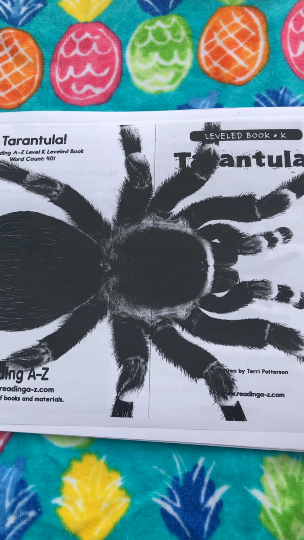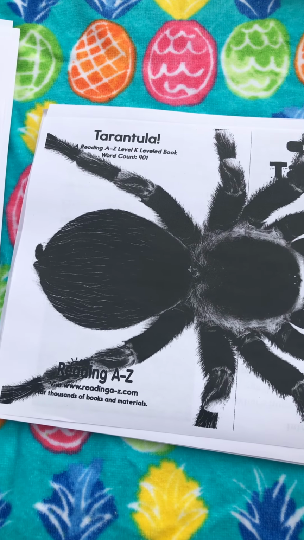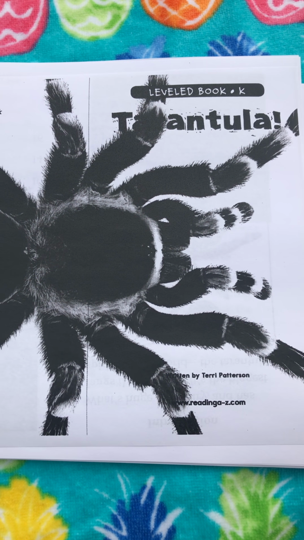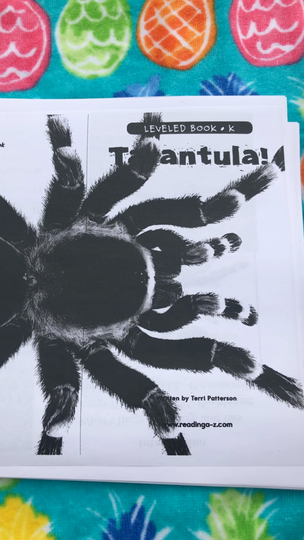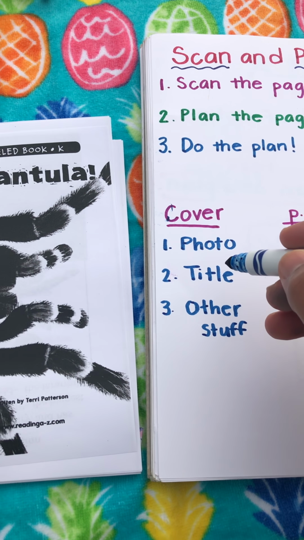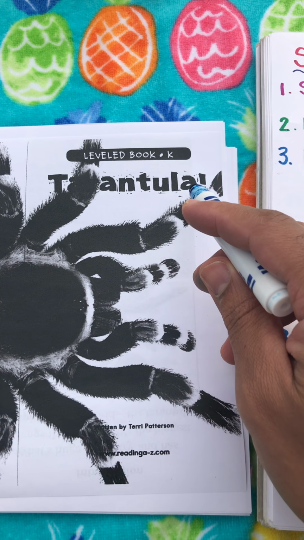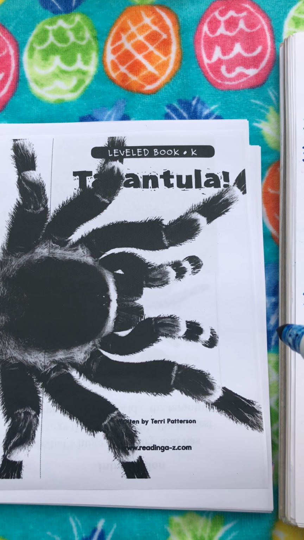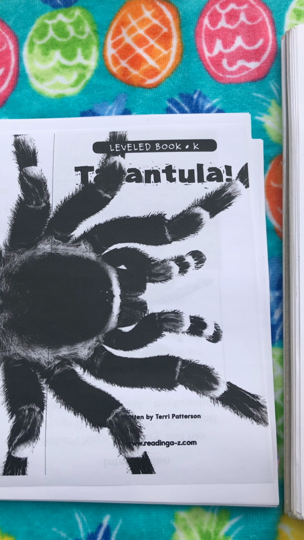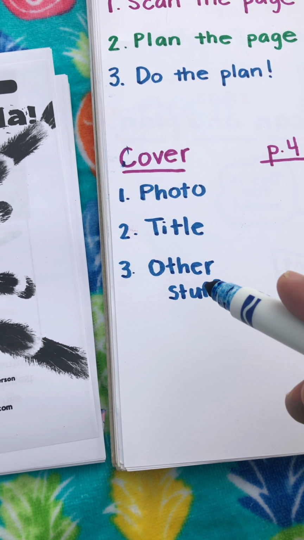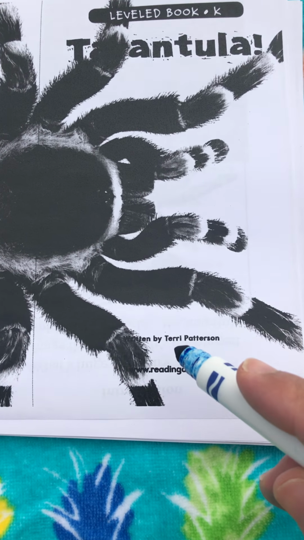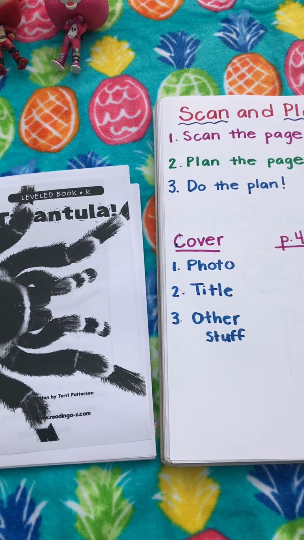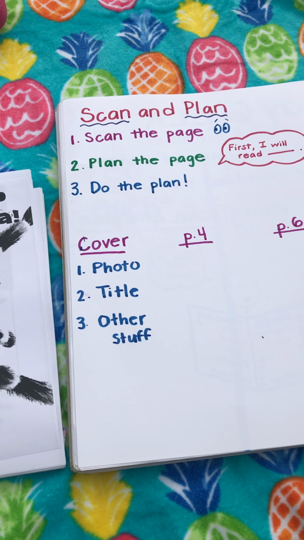Now I get to do the plan. I look at the photo. Looks like a really huge spider. Looks very realistic too. I can see it's not a picture or a cartoon. This is a real spider. After that, I get to look at the title. That's the second thing on my plan. Title is Tarantula. That gives me a clue that this book is going to be about just one type of spider, just the tarantula, not all sizes of spiders. And last thing on my plan is I get to look at other stuff. In this case, I can see that it was written by Terry Patterson. So that's me using my scan and plan so far.